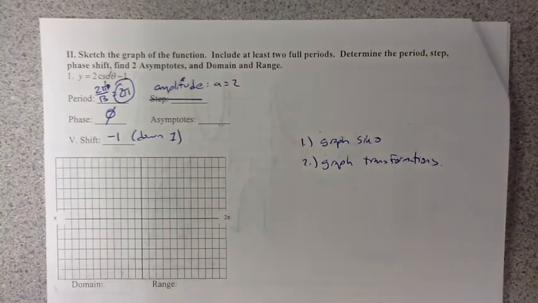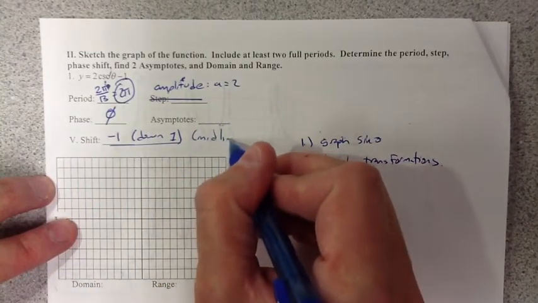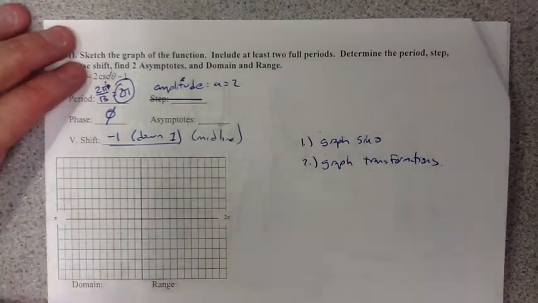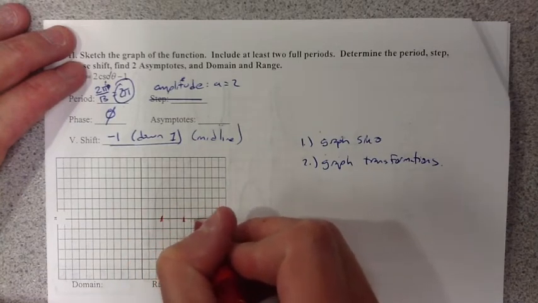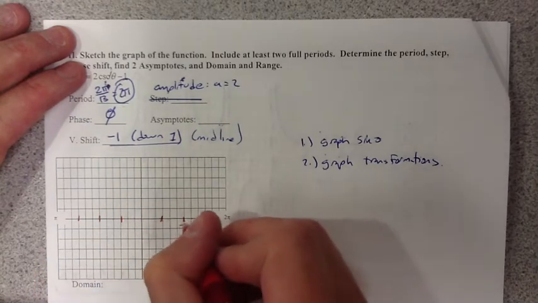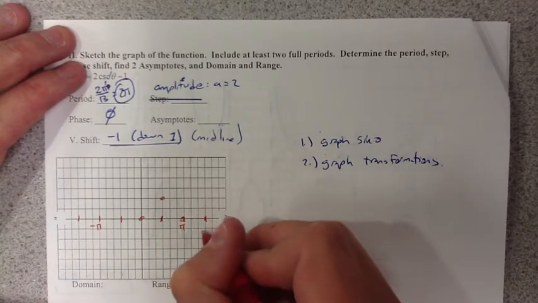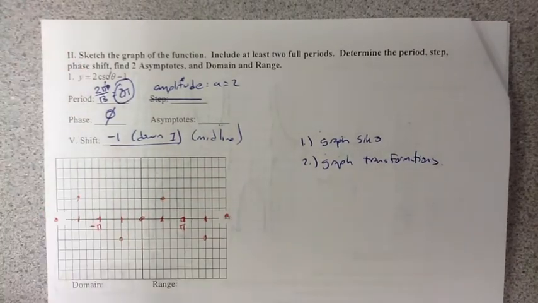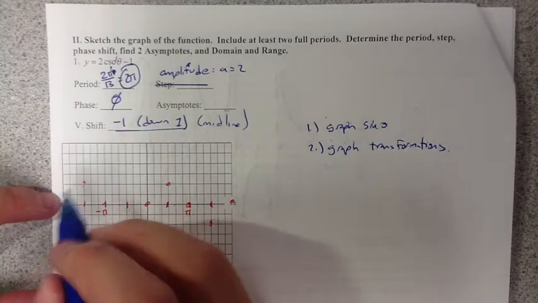Now, the vertical shift will come into play for us again. Remember, this is called our midline. That's going to help us to also graph this. So when I graph it, I'm going to graph sine. Remember, we know what sine looks like. 1, 2, 3, 1, 2, 3. There's pi. There's negative pi. So I dot my sine. And then I do my transformations. Y times 2, that's easy, down 1.